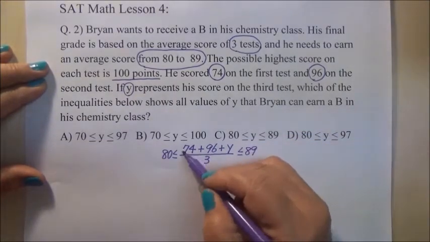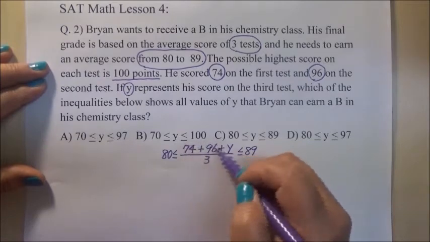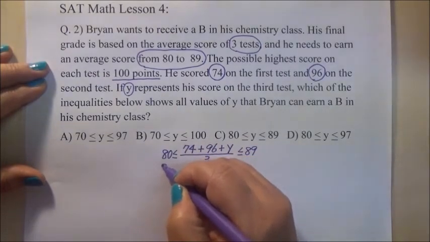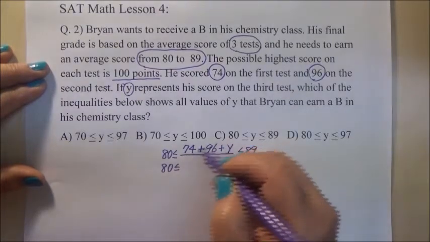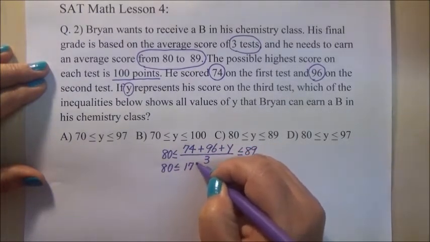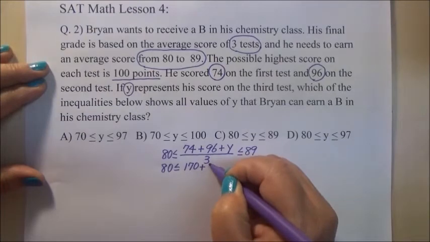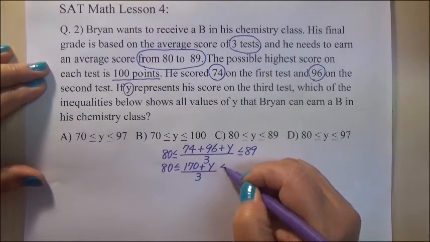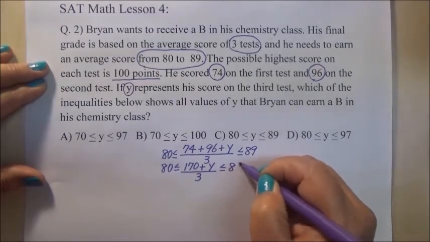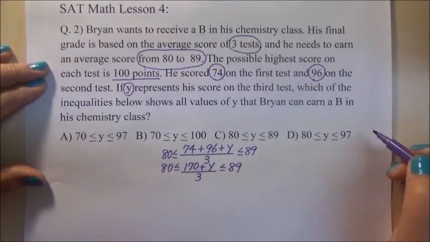We have to organize 74 plus 96. So I'm going to rewrite here 80, 74 plus 96, 170 plus y, divide by 3, and 89. So what do we have to do next?